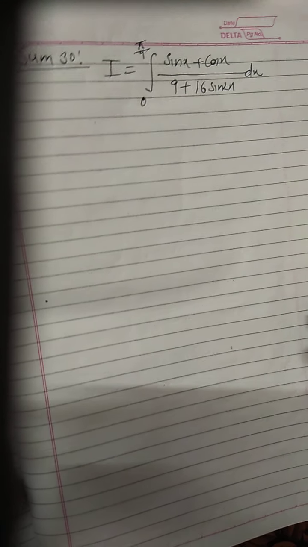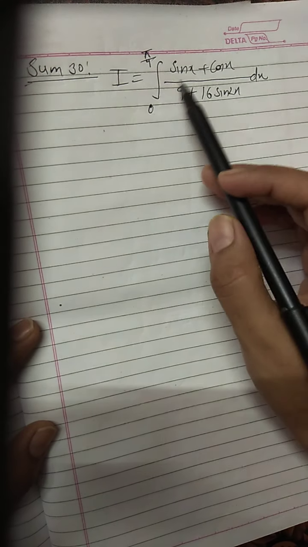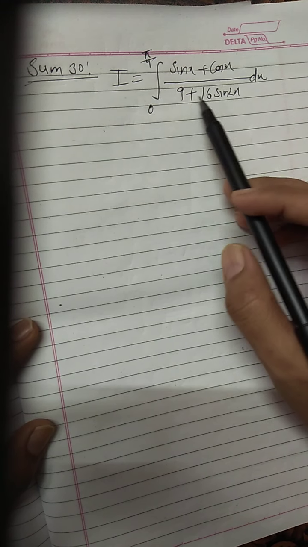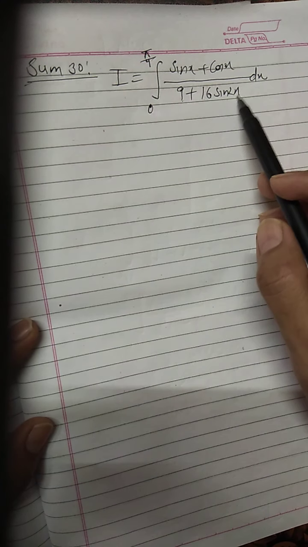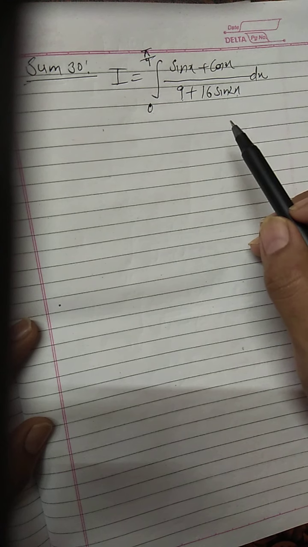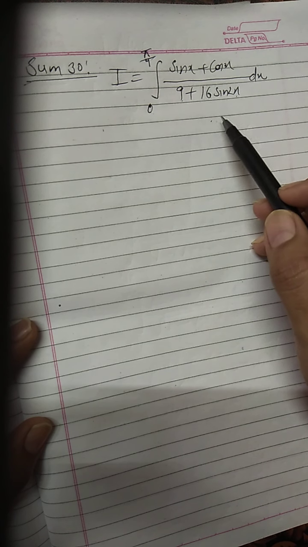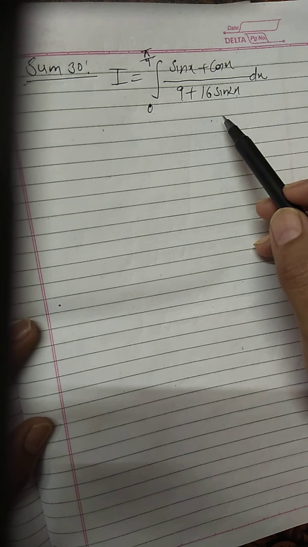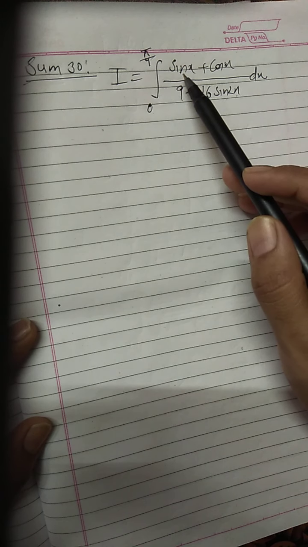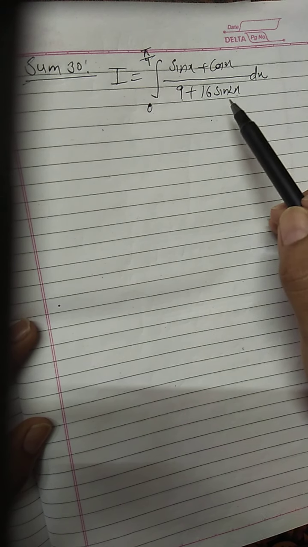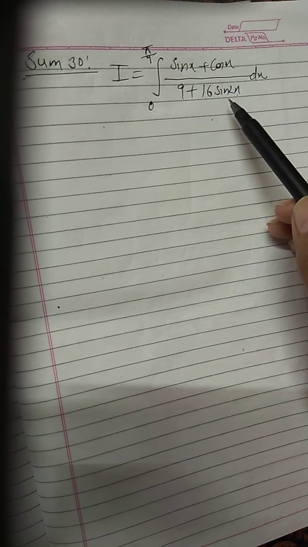Okay, I have noted down the statement sum number 30. Sin x plus cos x upon 9 plus 16 sin 2x. So if you just observe the statement, it is very similar to sum number 28 statement. There also numerator was sin x plus cos x and the denominator was root of sin 2x. Here we have two constants like 9 plus 16 times sin 2x.